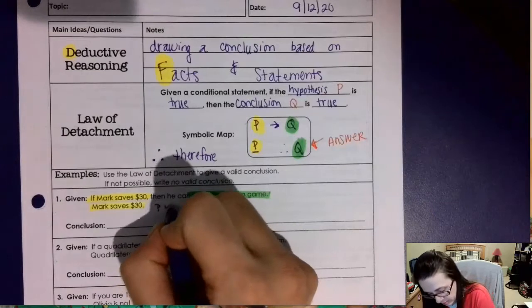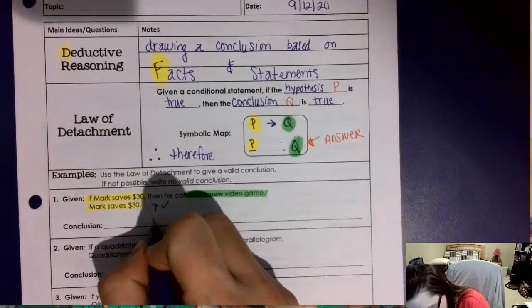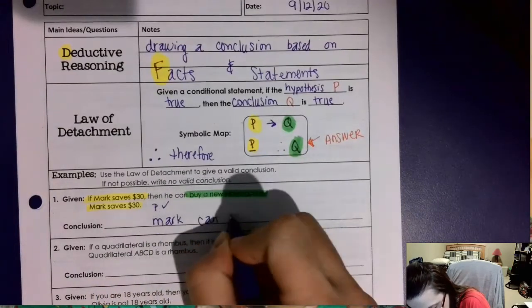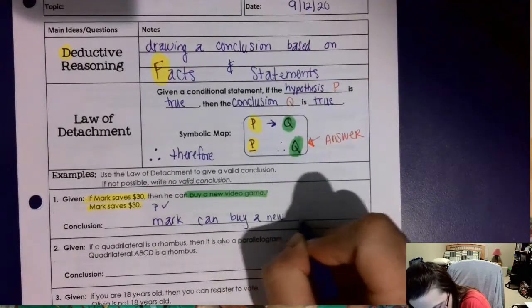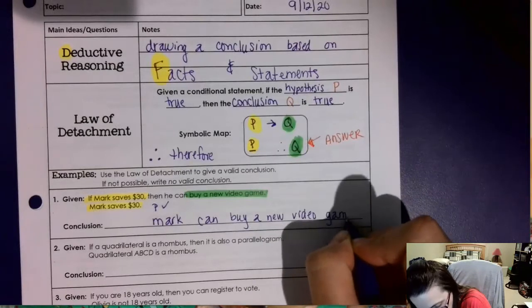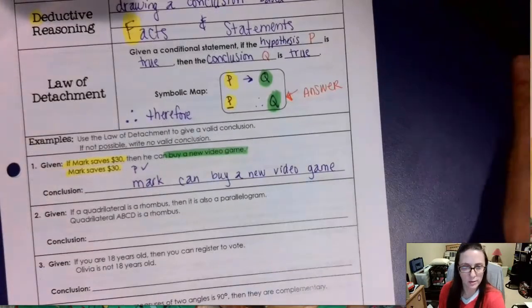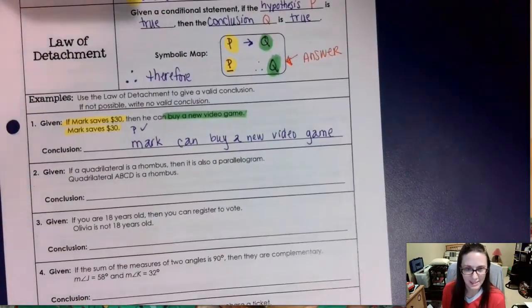P is true, which means the conclusion that I know is going to happen is that Mark can buy a new video game. So I go through and I highlight these and I color code them just because I really like to do that, and it helps me see what's going on.